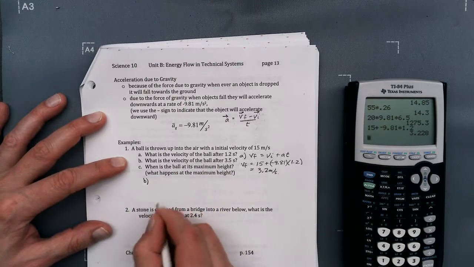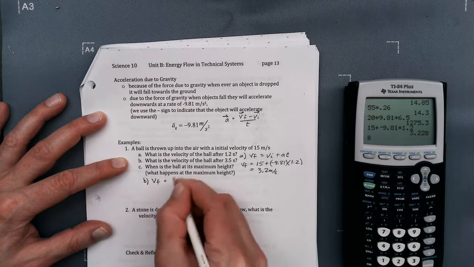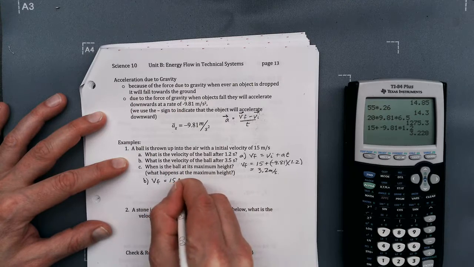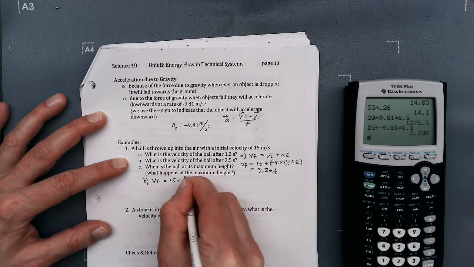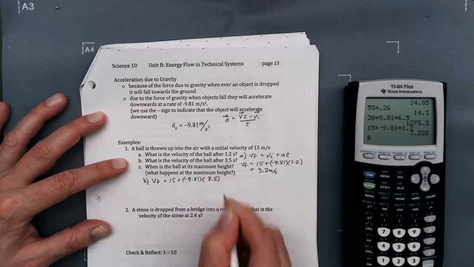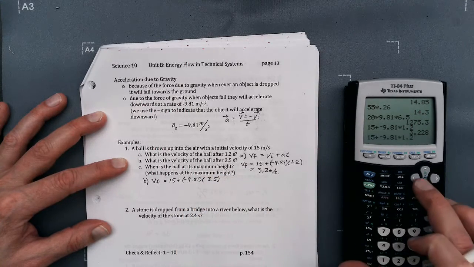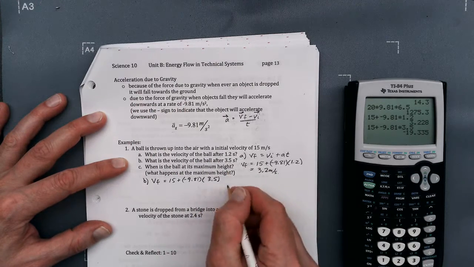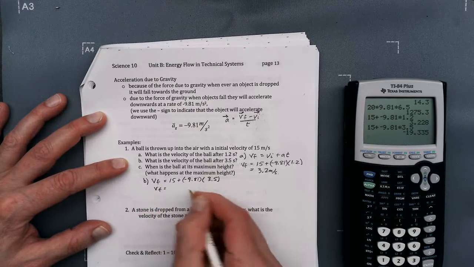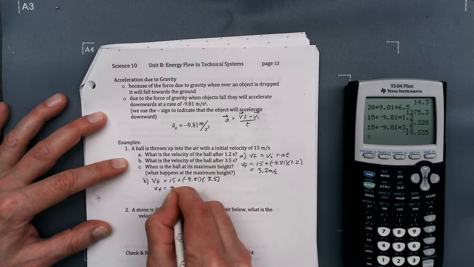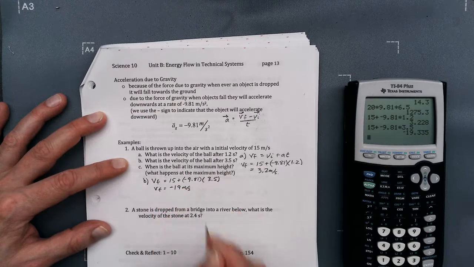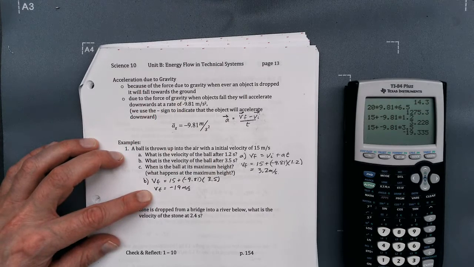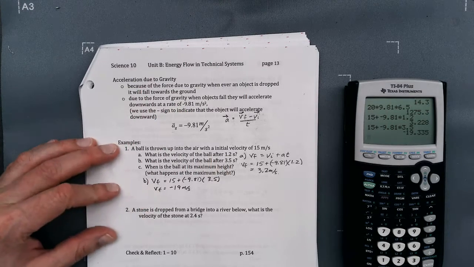Let's take a look at part B. We're doing the same substitution here, except we're just going to put in 3.5 instead of 1.2. So 15 plus negative 9.81 times 3.5. So I'm just going to bring back up what I had before and put in 3.5. Now here I have the following. Negative 19 meters per second. So it's already reached its peak height. It started coming back down and it's accelerating downwards. At this point, it must be below the point of release.